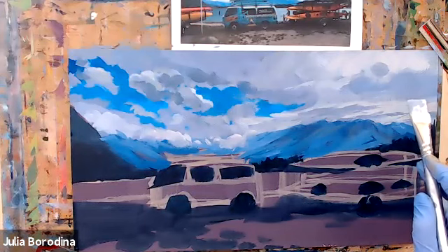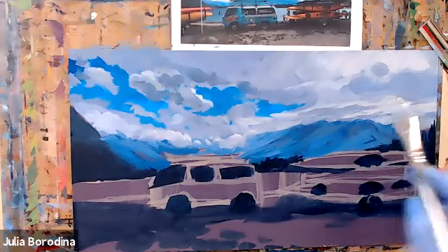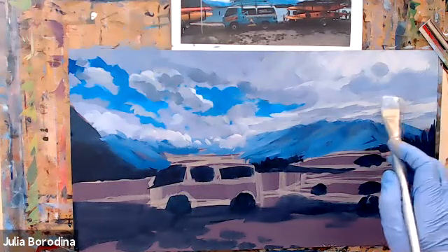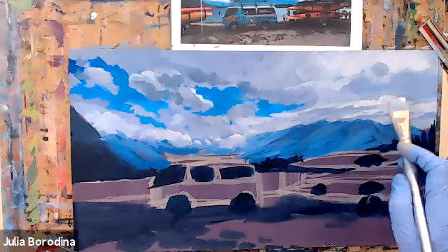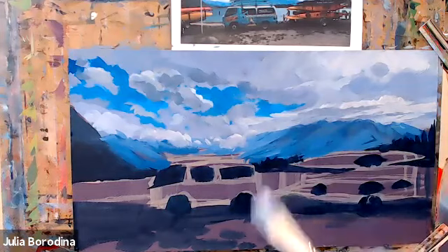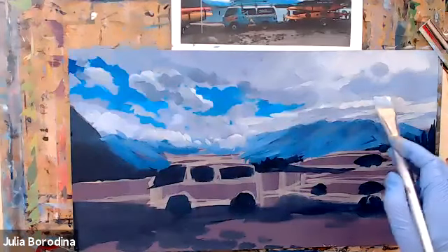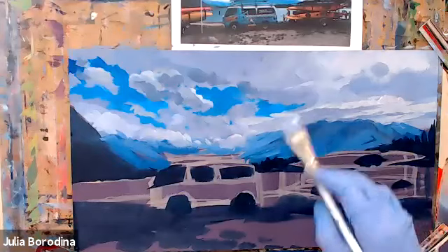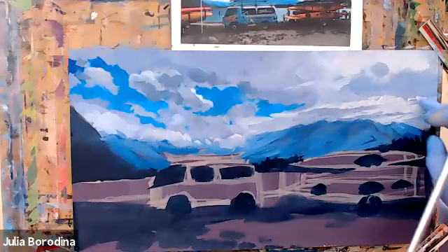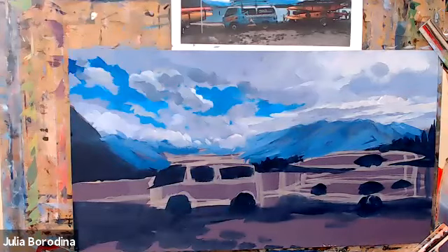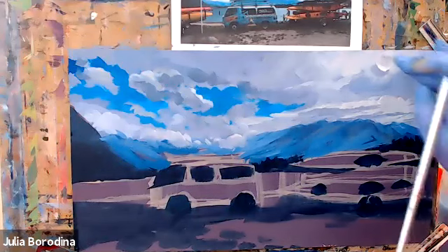And anything extra light might just go into the area above. Right, that's enough of the sky.